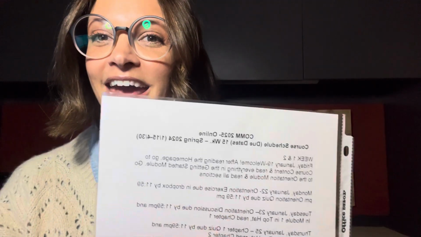Now, when I complete an assignment or a reading, I will take a highlighter and I will highlight the assignment or the reading that I've completed so that I can keep track and progress through the course and make sure that I hit all of those deadlines.